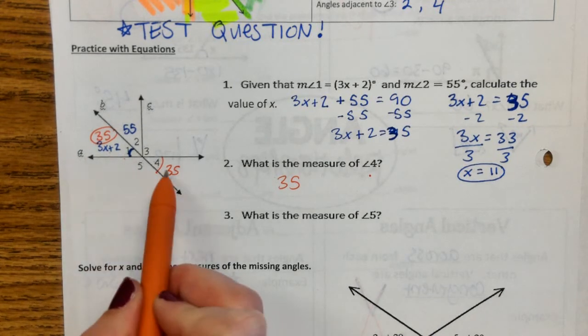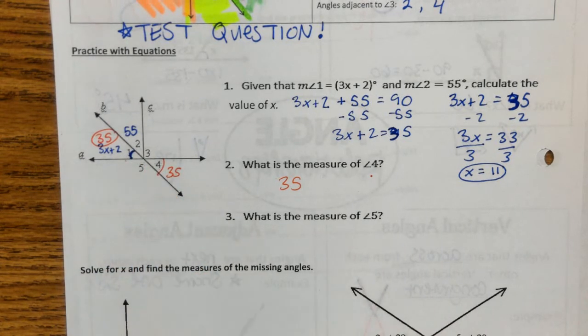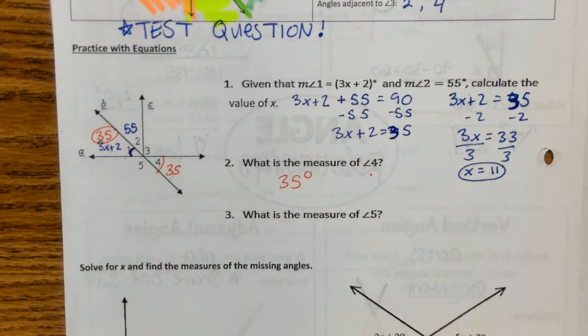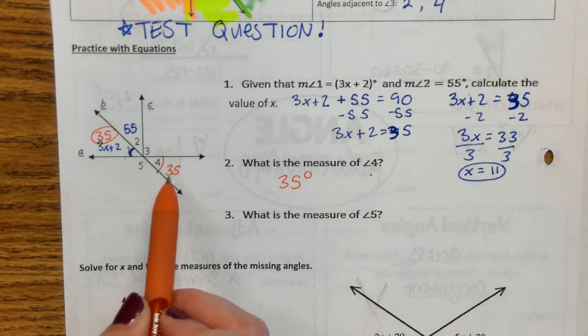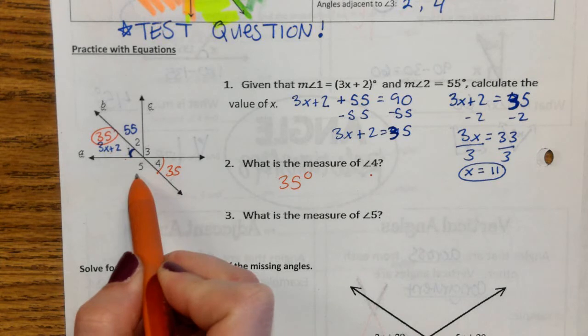So, 1 and 4 are vertical. 1 and 4 are both 35 degrees. 1 and 4 are vertical, which means they're congruent, which means they are equal. If you know what angle 4 is, how can you use that to find out angle 5?